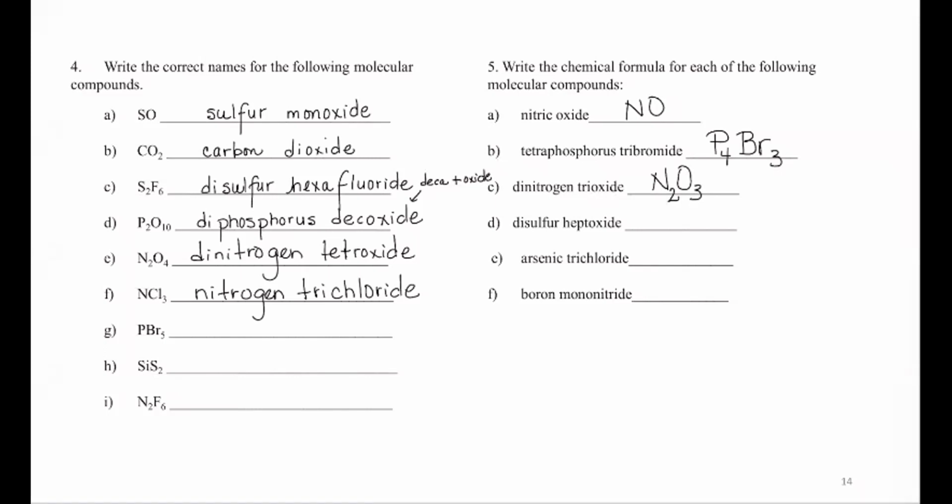Disulfur heptoxide. What is the chemical formula of that? Excellent. I'm glad to see that a lot of students are getting this. Arsenic trichloride.